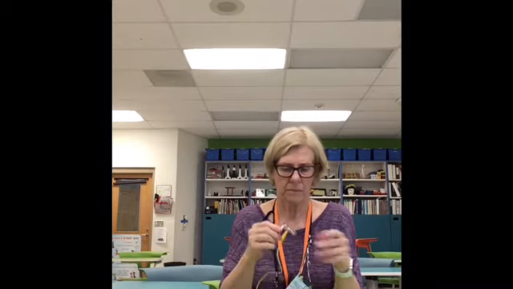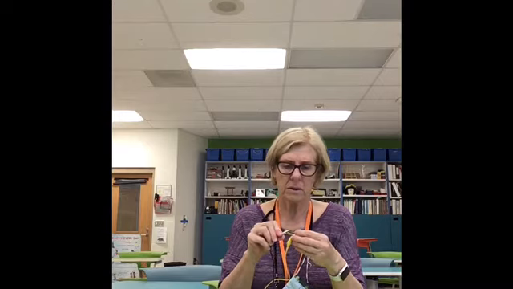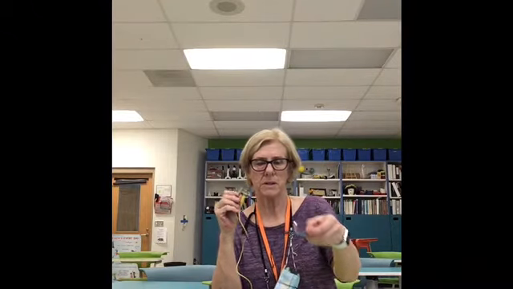Here I have a hair clip. Now this would be interesting because part of the hair clip is metal on the back and part of it on the front is plastic. I'm going to connect it to the two parts of the metal. And sure enough, it lit up. Now I'm going to change and put it on the plastic. Okay, so it still is touching the metal on the back, so it still lights up. Okay, so the hair clip metal part is a conductor.